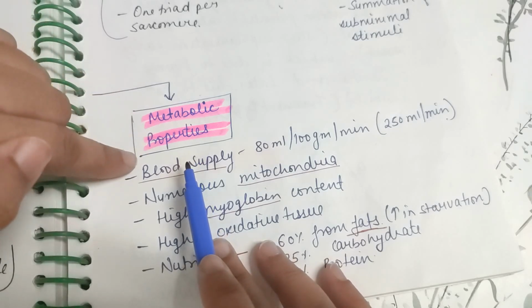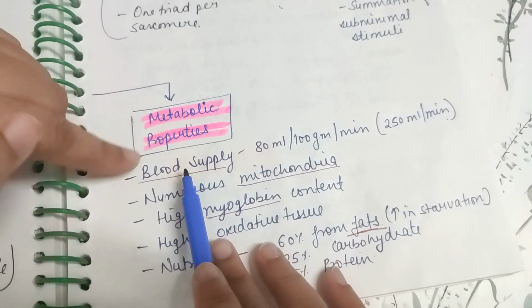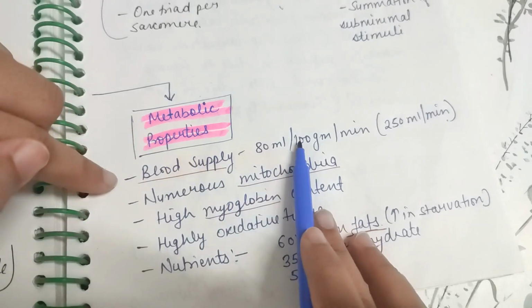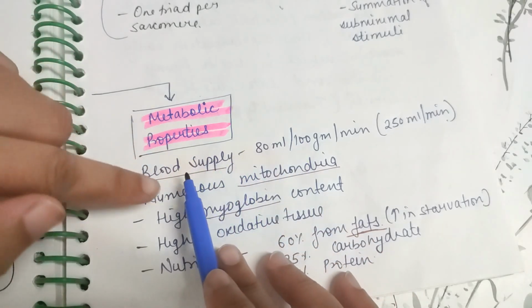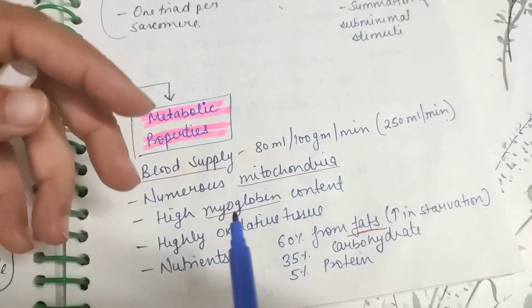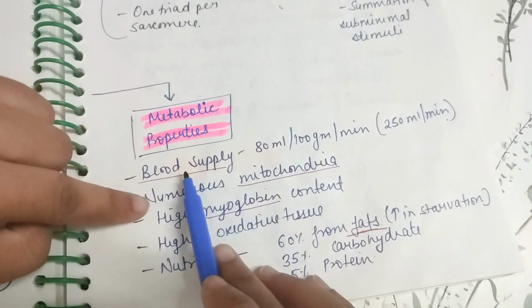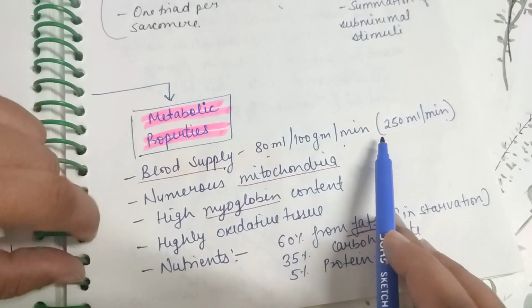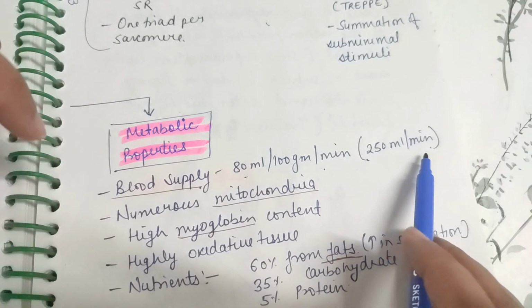But obviously this is a property of cardiac muscle, because the heart needs energy for our whole life. So there will obviously be some specialties about the oxidative process. Blood supply is 80 ml per 100 gram per minute, or 250 ml per minute blood flow.